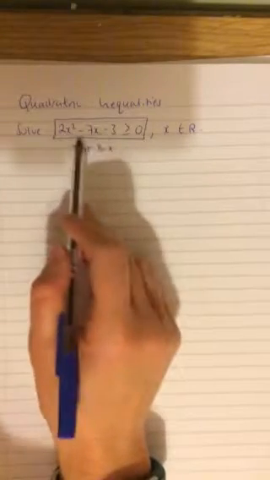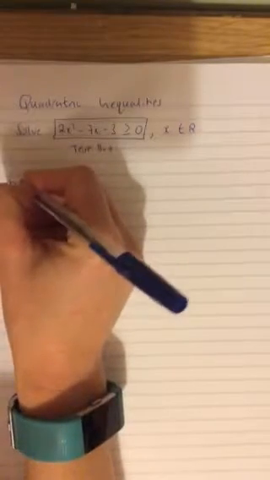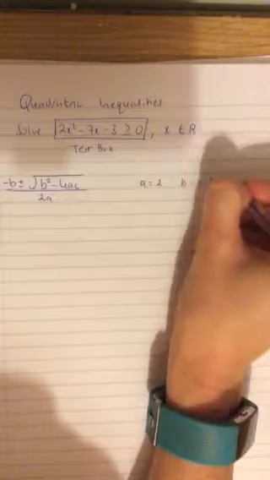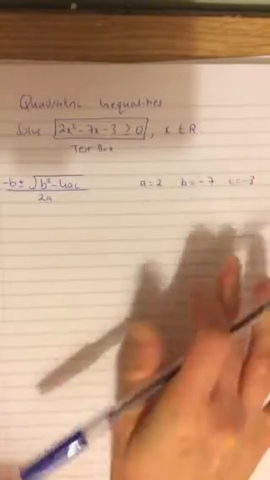Now, we can't solve this using normal factorization, so we actually solve it using the minus b formula. So it's minus b plus or minus the square root of b squared minus 4ac all over 2a. And of course, you don't need to memorize that, that's going to be given to you. But what you need to be able to do is identify what the a is, what the b is, and what the c is. So a in this case is 2, b is minus 7, and c is minus 3.